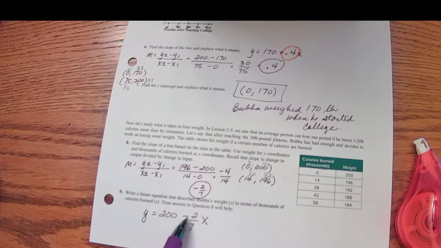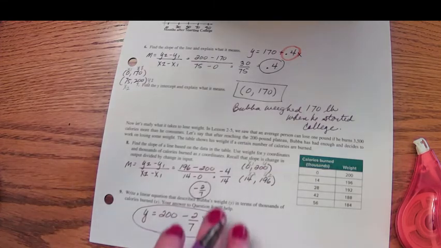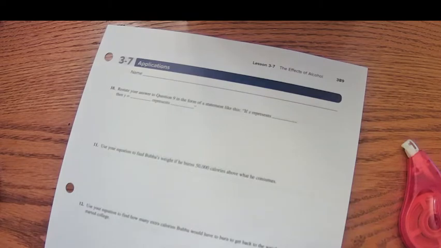Starting point minus slope times the variable along the x-axis. And so this would be calories burned. So here is my linear equation for his weight based on the number of thousands of calories he's burned over what he's taken in to eat.